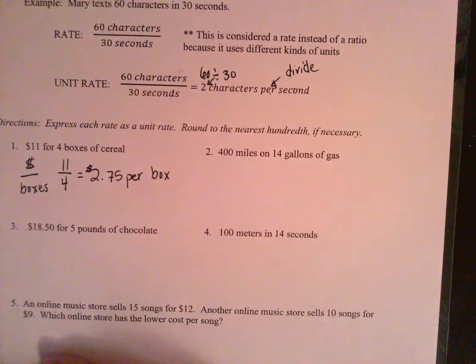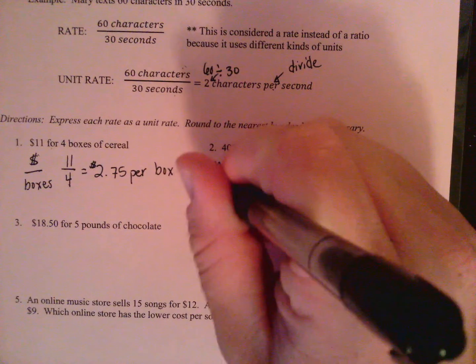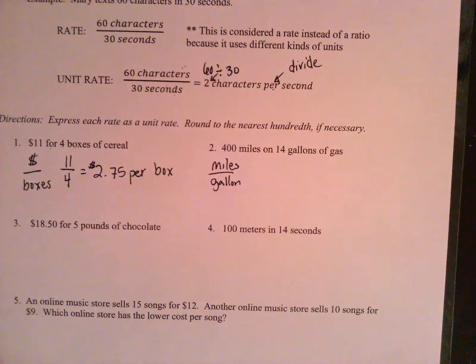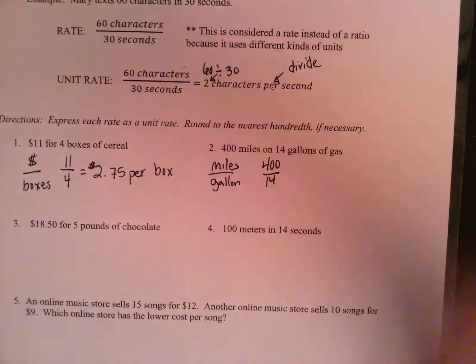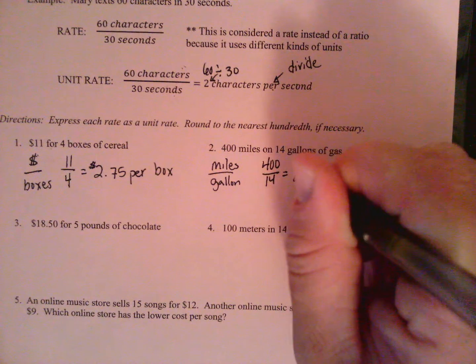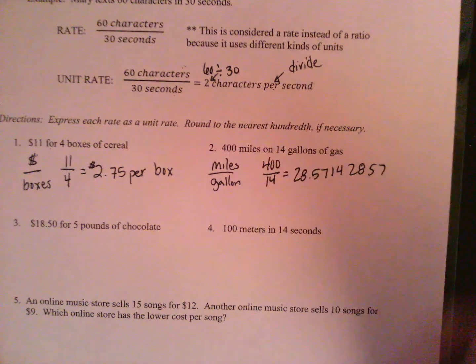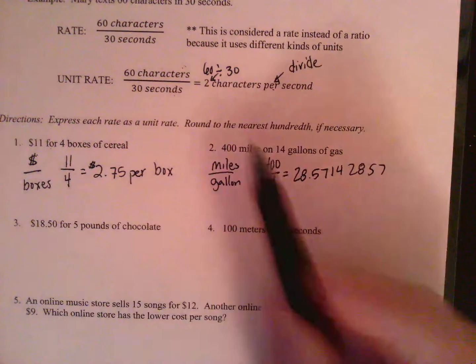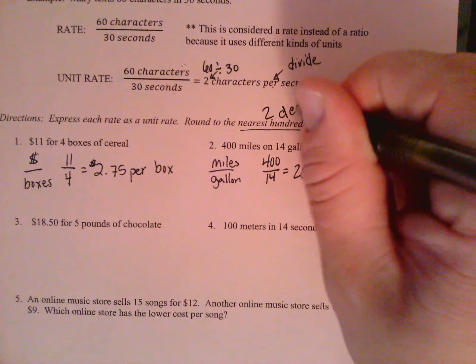Number 2 says 400 miles on 14 gallons of gas. We always reference miles per gallon. So I take the number of miles and divide it by the number of gallons. So it's 400 divided by 14. I punch that in and I get 28.571428. But that's kind of messy, and it also says round to the nearest hundredth, which is 2 decimals.